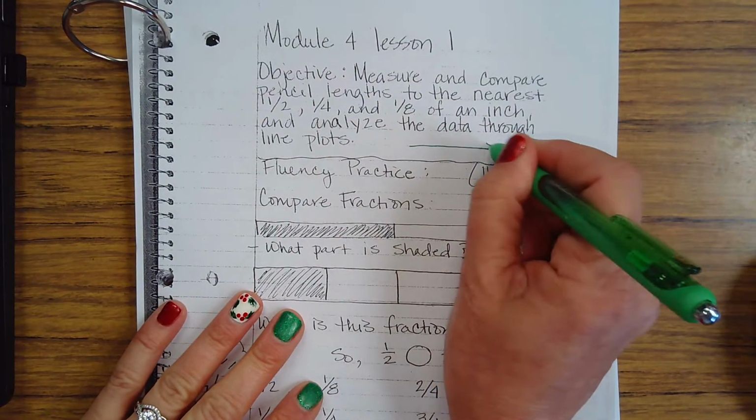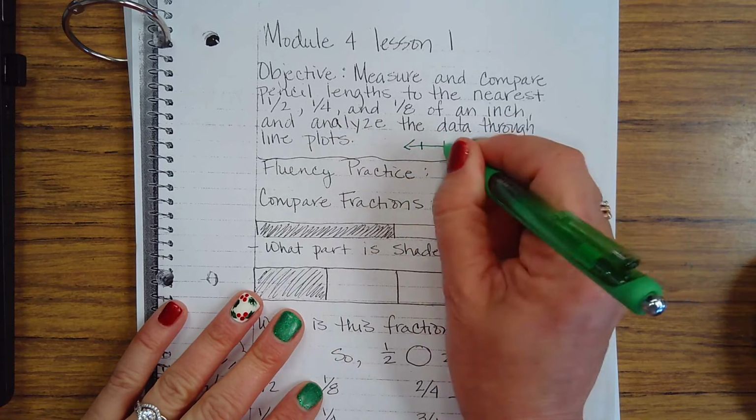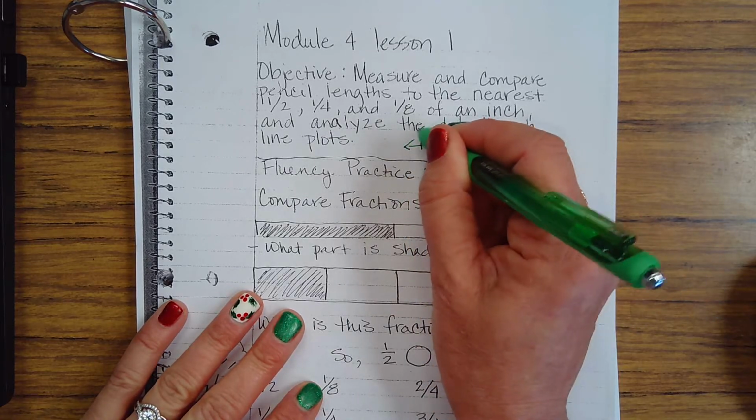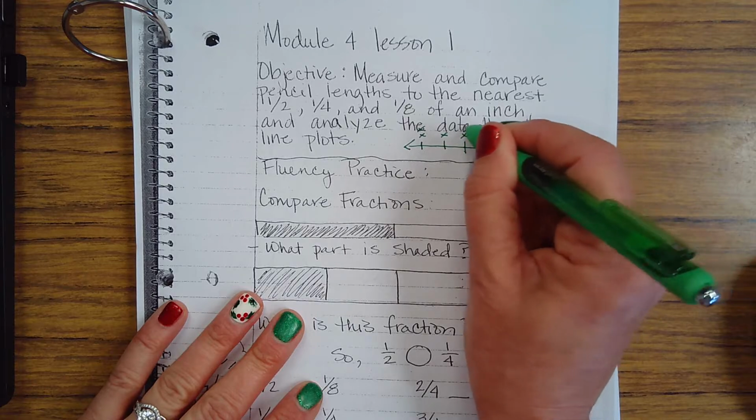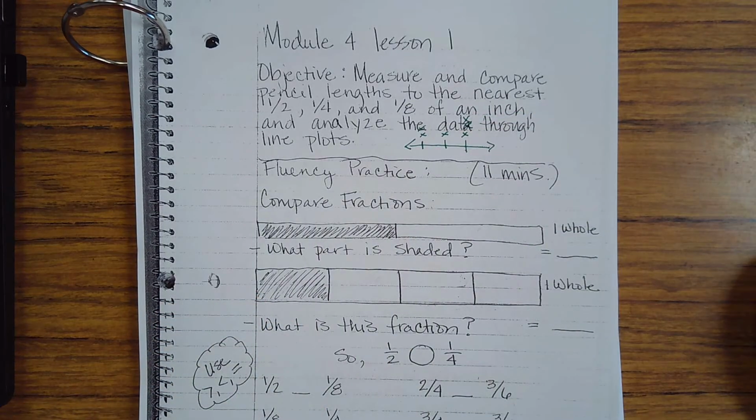Line plots look like where you're stating data, marking data on a line. That's what a line plot looks like.